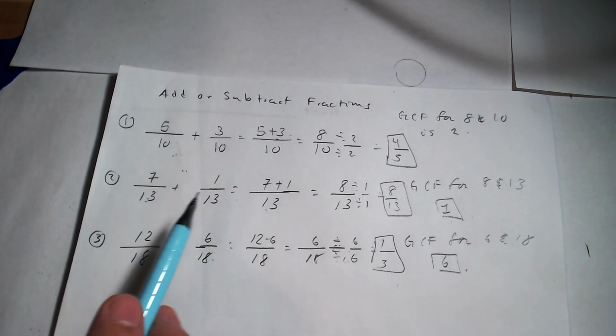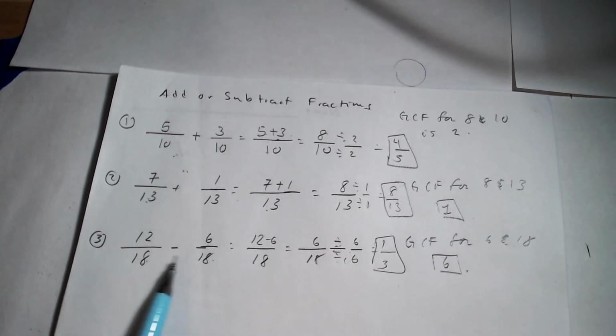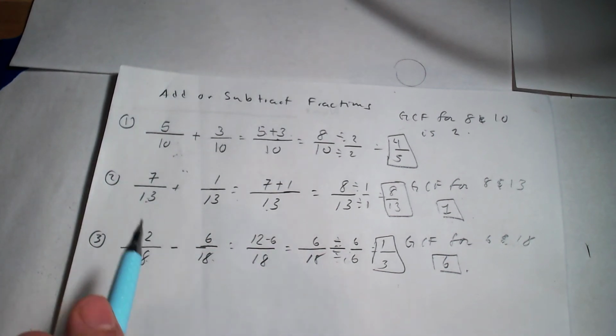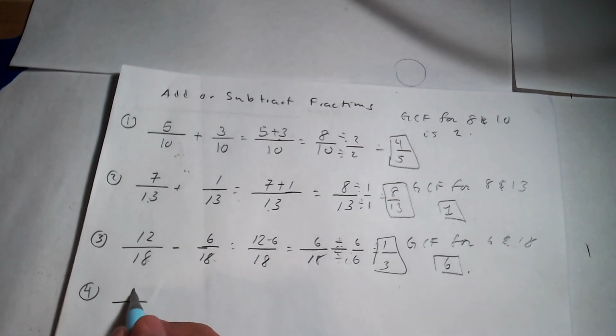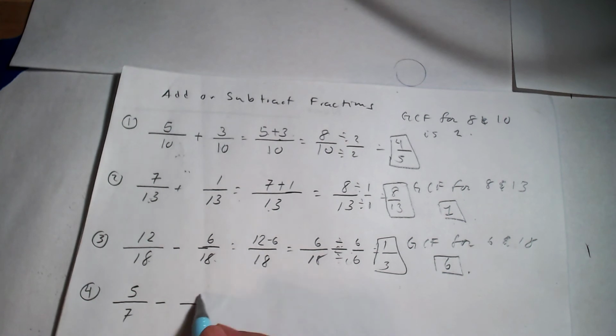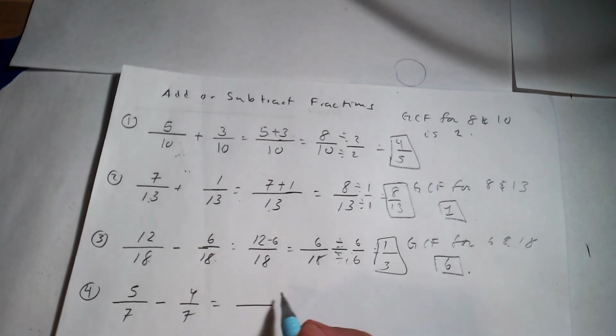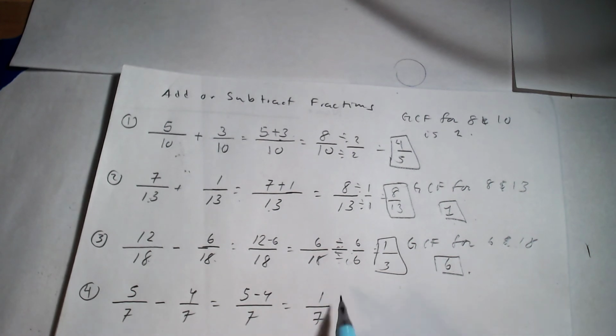So when you add or subtract fractions, you have to have a common denominator. Let me give you one more example of subtraction here. If you have 5 over 7 minus 4 over 7, this is just going to be 5 minus 4 over 7, which is what? 1 over 7. And this one you can't reduce. So the answer would be 1 over 7 there.